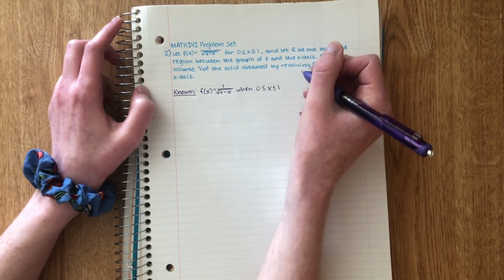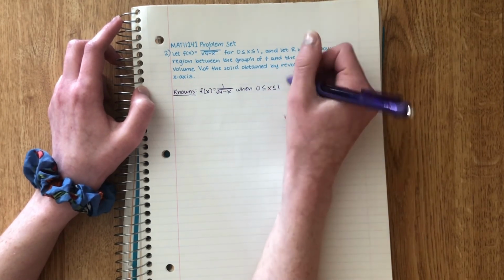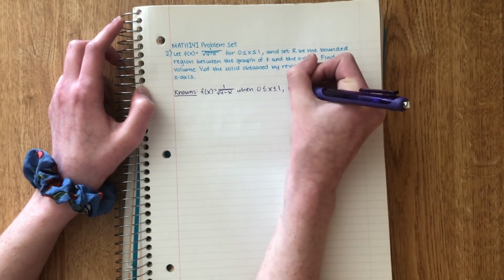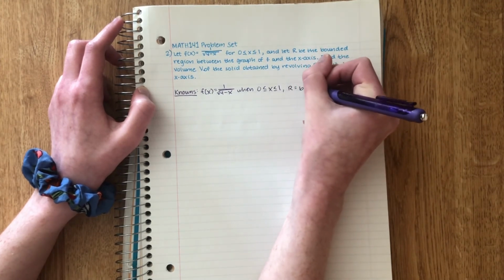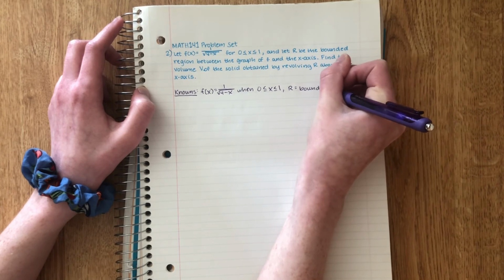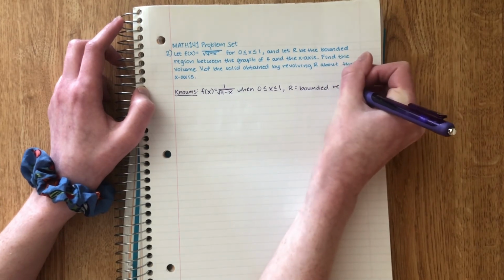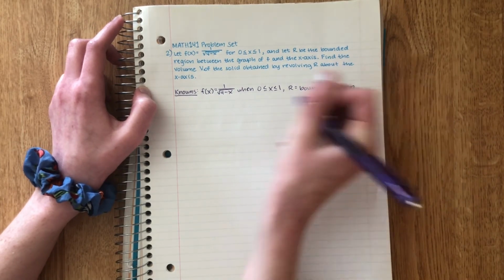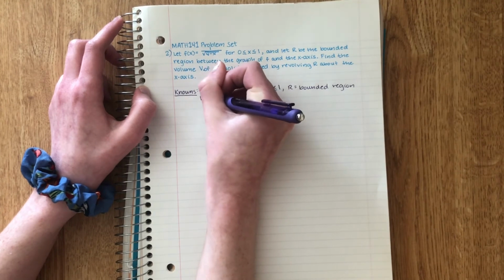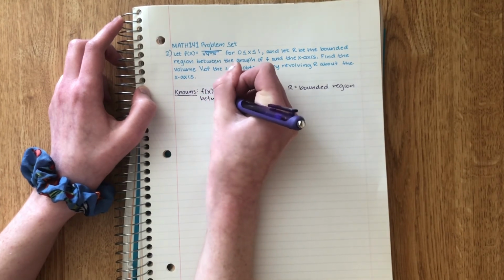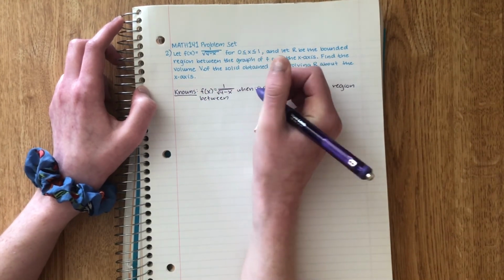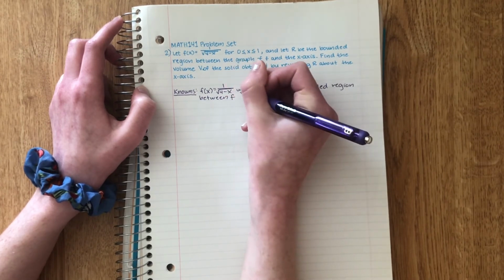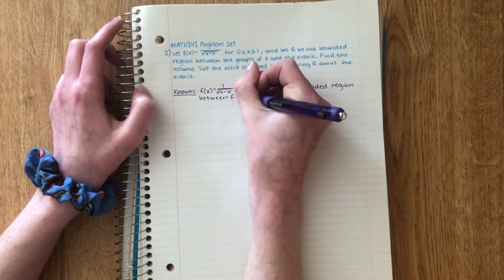And you also know that R is the bounded region between the graph of f and the x-axis.